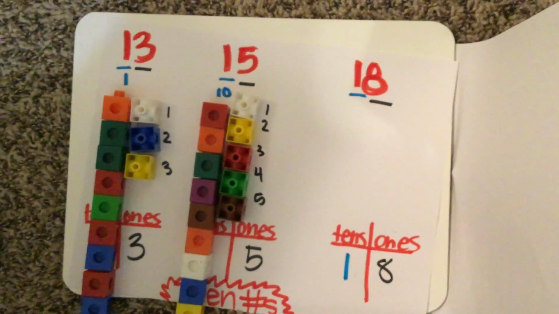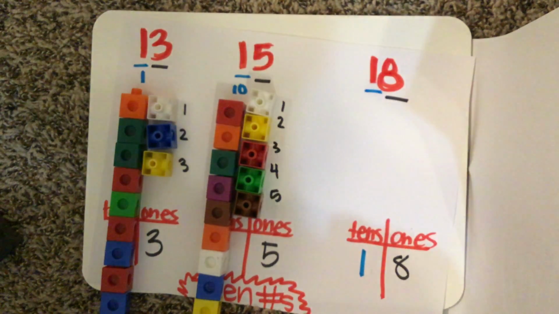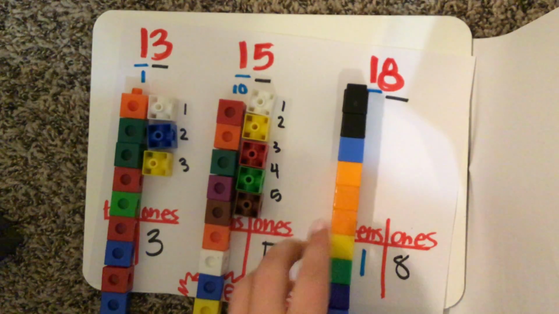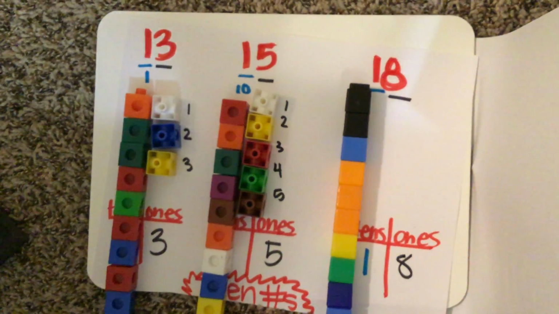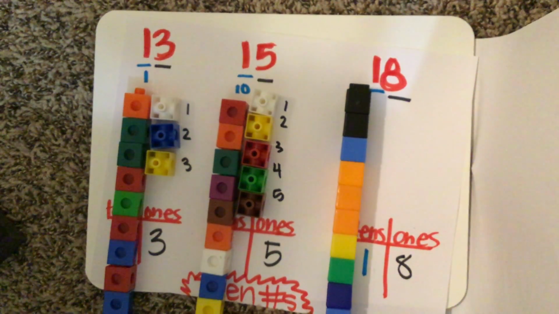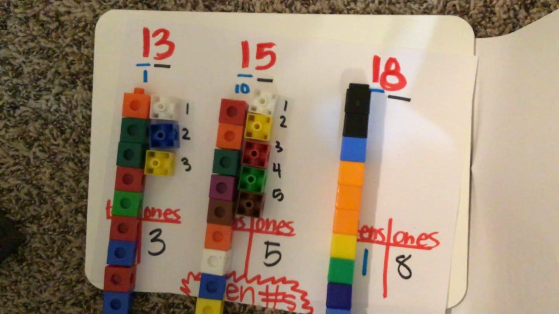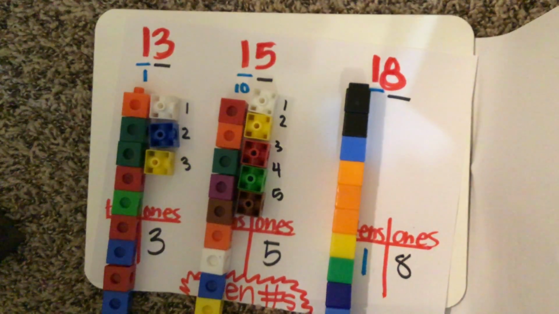Sorry, I'm going to have to move you guys for a second. Now our last one, we have 18. So we have another rod of 10, and then we need more to get us to 18.